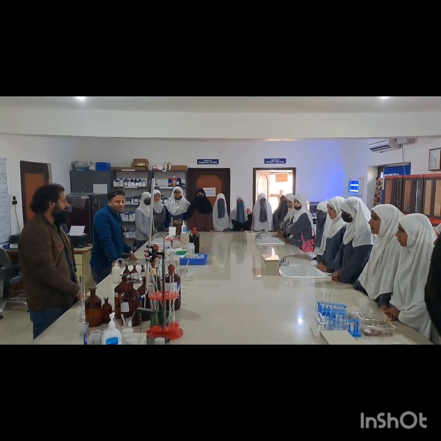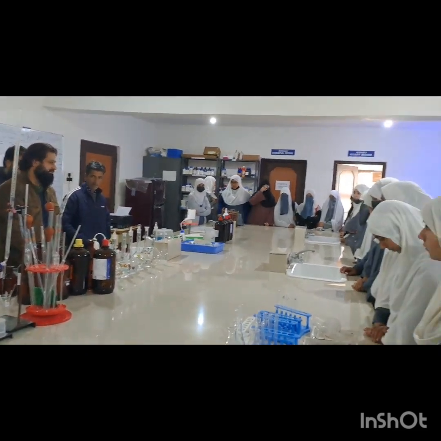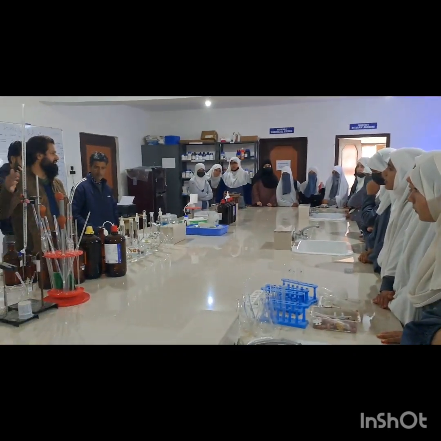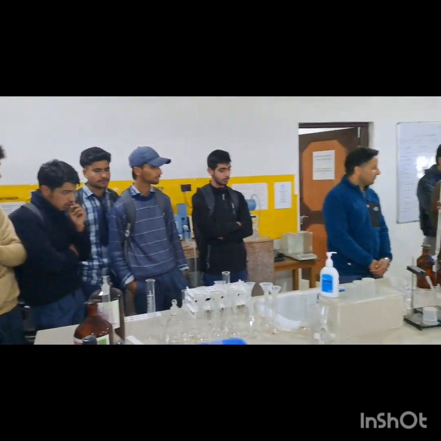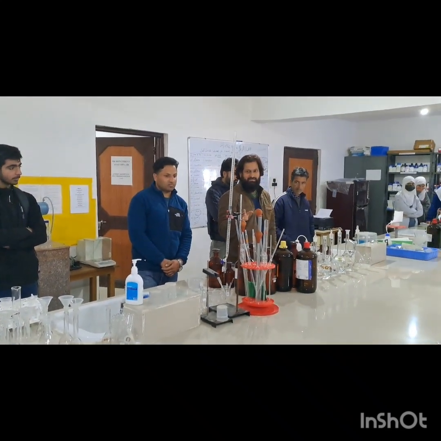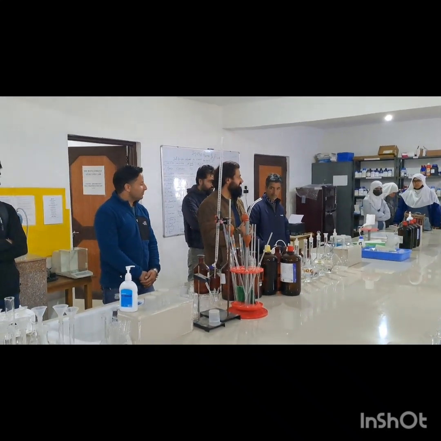1. Introduction to soil testing. Dr. Inam explained the basics of soil science, including the different layers of soil, types of soil, and the importance of nutrients for plant growth. The students learned about macronutrients, such as nitrogen, phosphorus, and potassium, and micronutrients, essential for soil fertility.